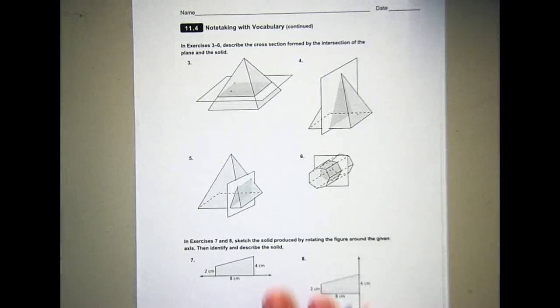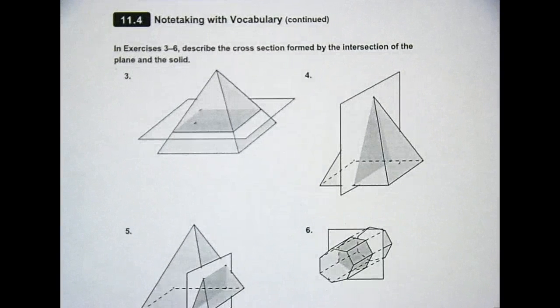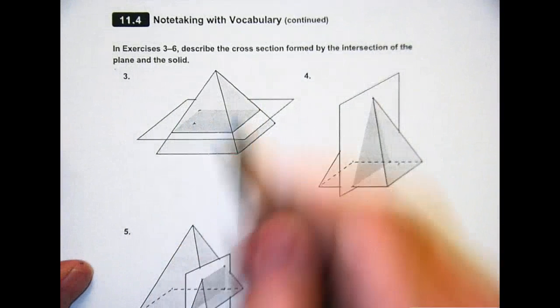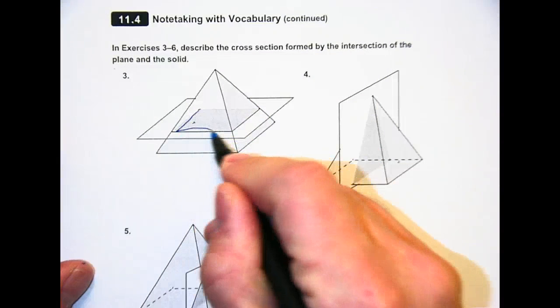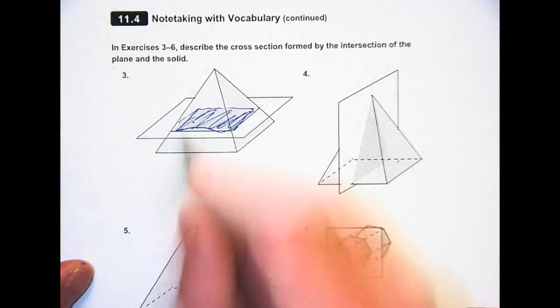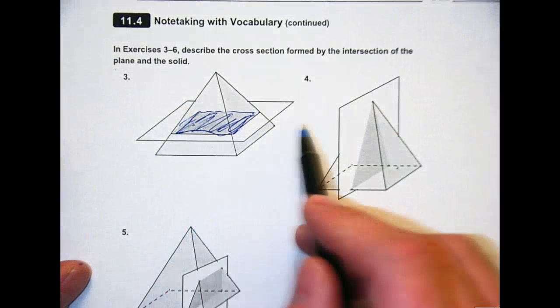Okay, ladies and gentlemen, let's take a look at this. Sounds like there's some confusion. May I have your attention up here, please? Describe the cross-section formed by the intersection of the plane. So in other words, this darker shaded area, what is this shape? Rectangle. Square.